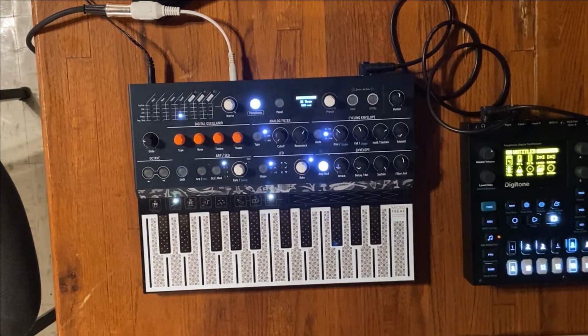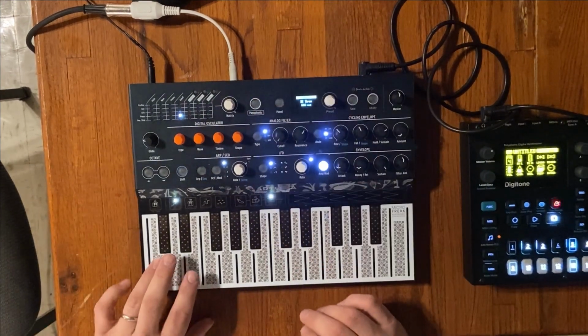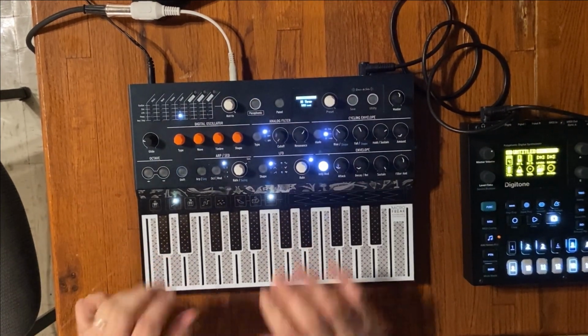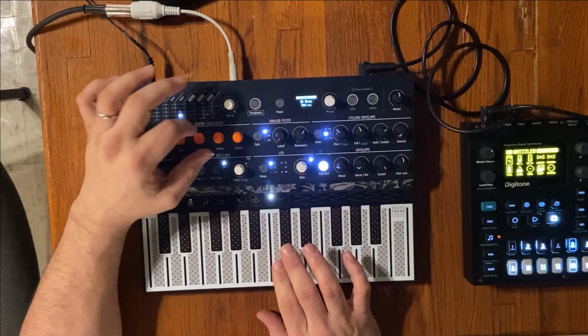And now that we've saved that, we can go ahead and mess around a little bit more with the parameters.